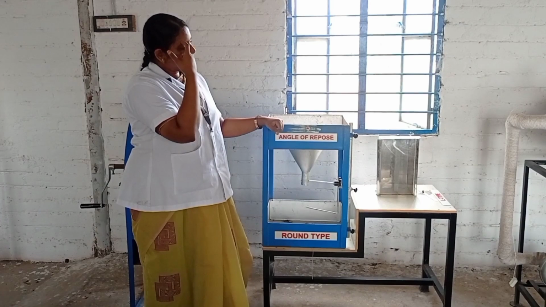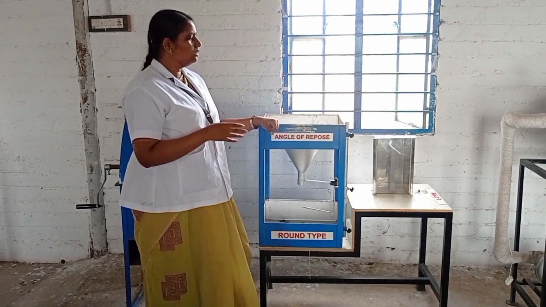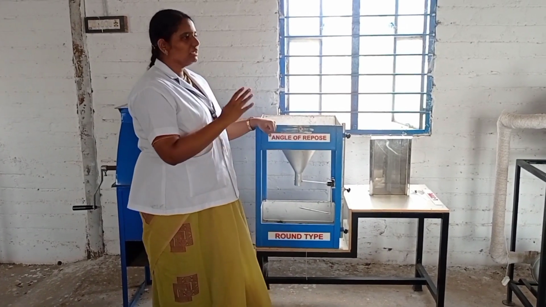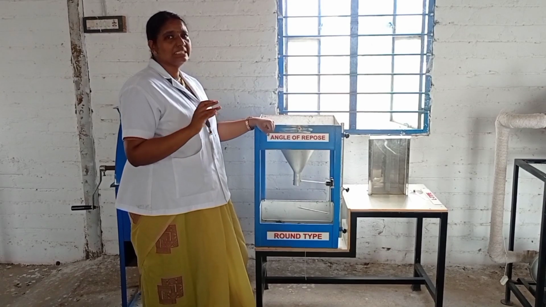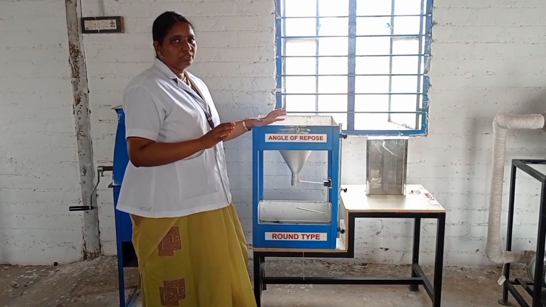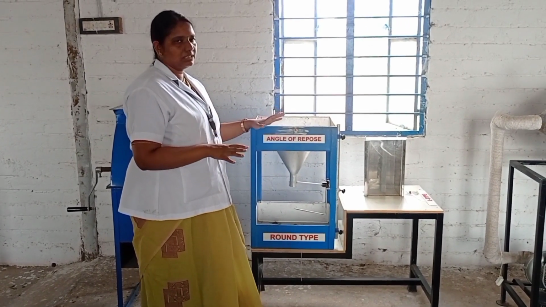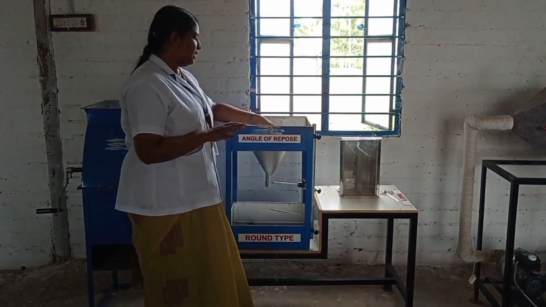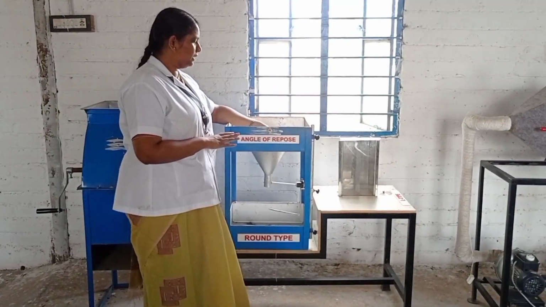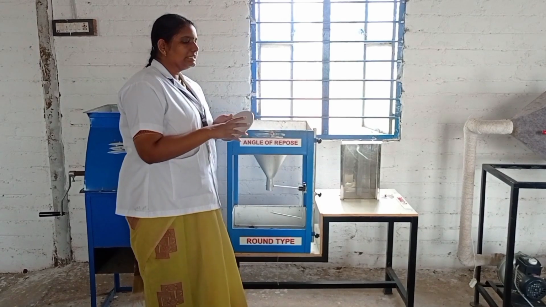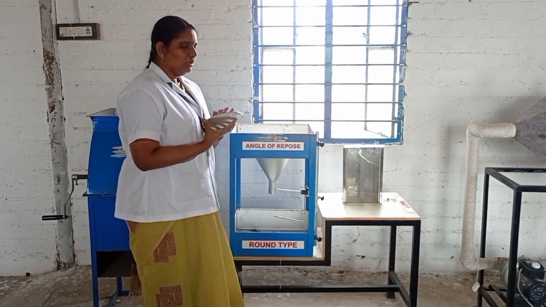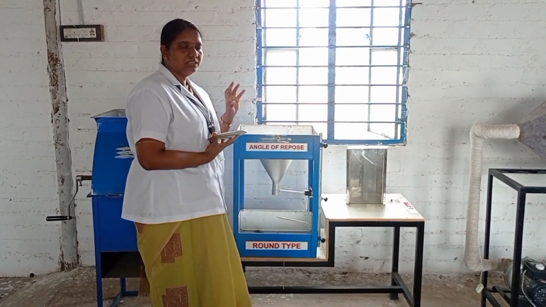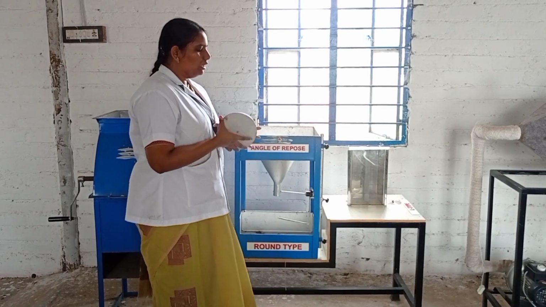The materials required for this experiment are these two equipments, a weighing machine, and the sample. These are the requirements for this experiment. Now the procedure of this experiment is, first for the round type we have to measure the diameter of this circle where we are going to pour the given sample.